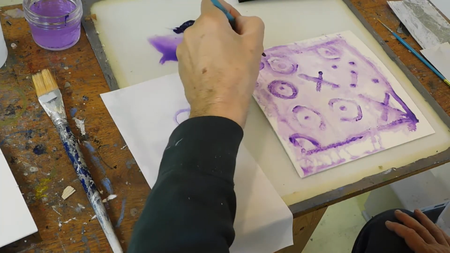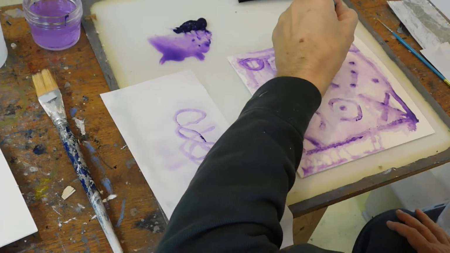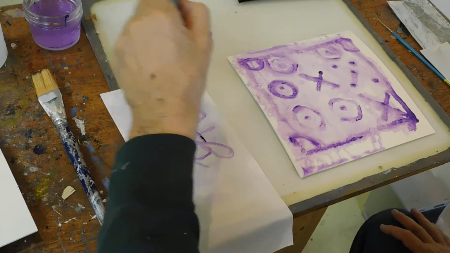Not quite done with my picture. There. Now I'm going to sign it.